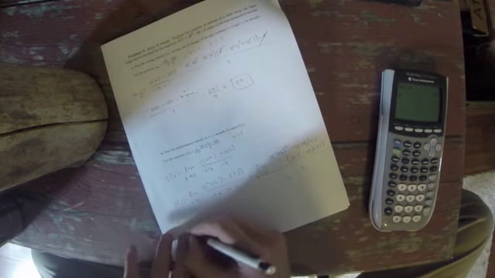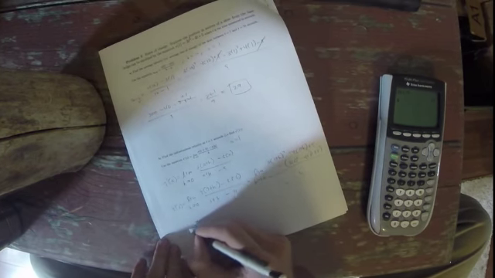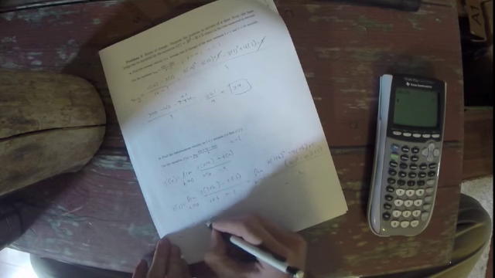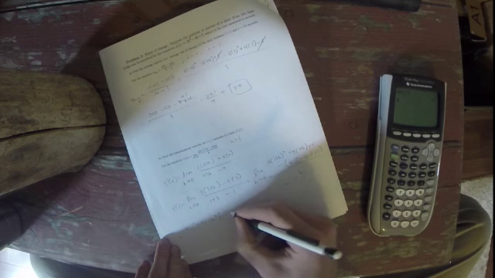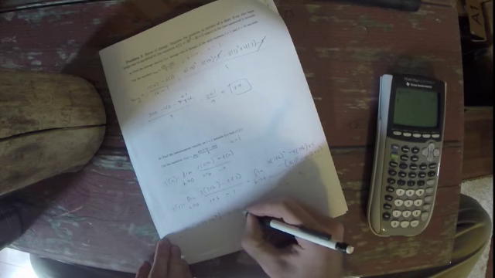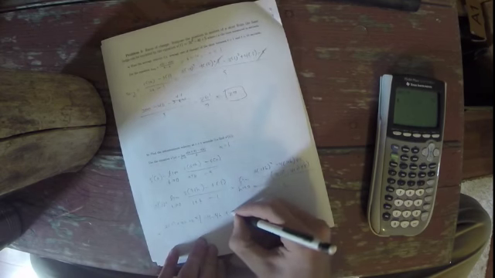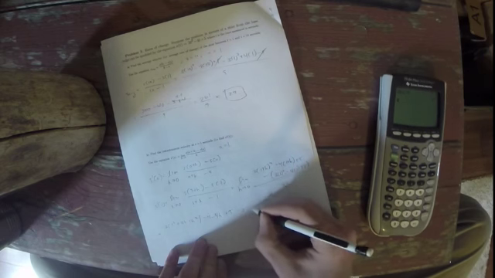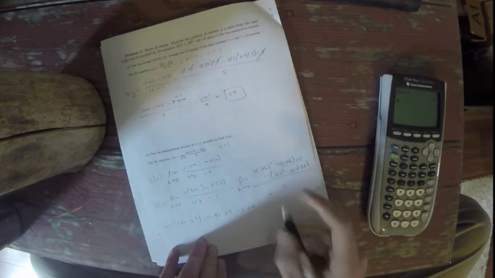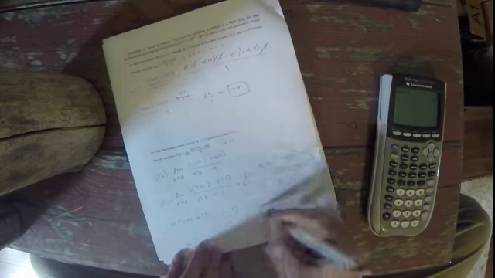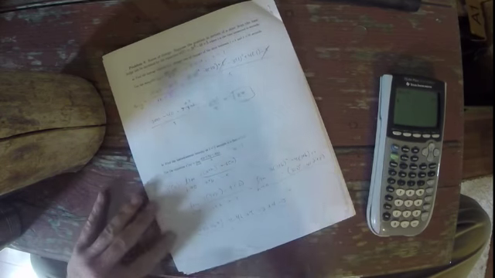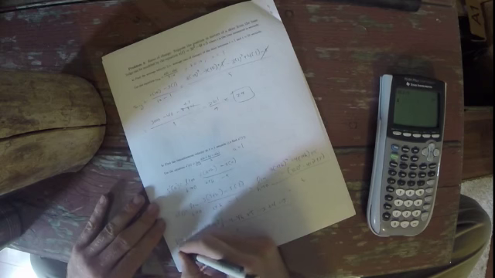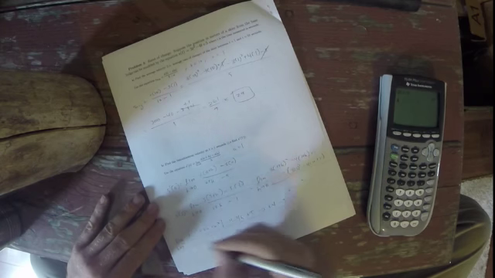So if we FOIL this out, this is going to be 3 times 1 plus 2h plus h squared, minus 4h, distributed that through, plus 5, then minus 3 plus 4 minus 5 all over h. Looks like I forgot to keep the limit. Let's make the limit as h goes to 0.